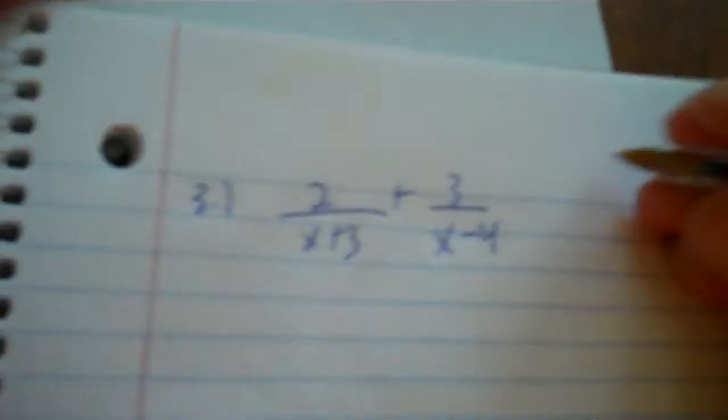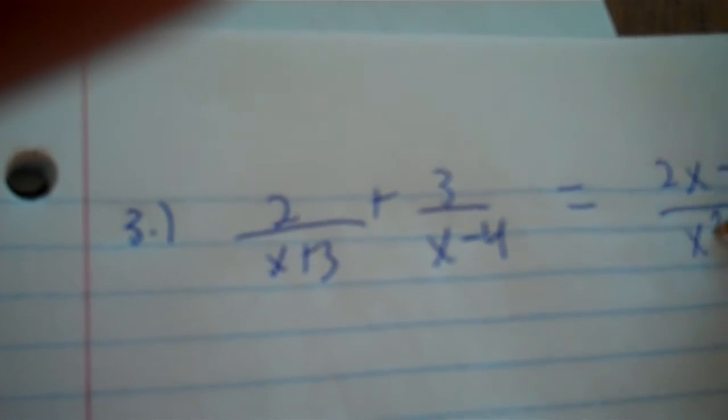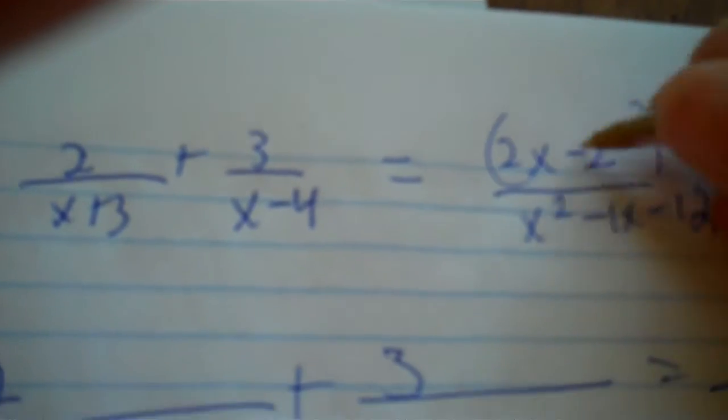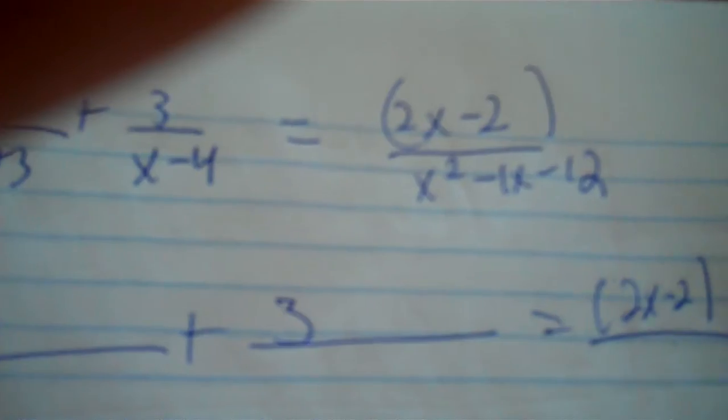Okay, number 3. Got 2 over x plus 3 over x minus 4 equals 2x minus 2 over x squared minus 1x minus 12. So common denominator. So top, drop the 2, drop the 3, and put a parentheses and drop it. Even though that has a GCF, we don't factor the top. Don't do it. Okay, you're wasting time.